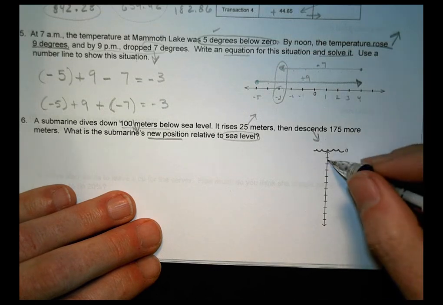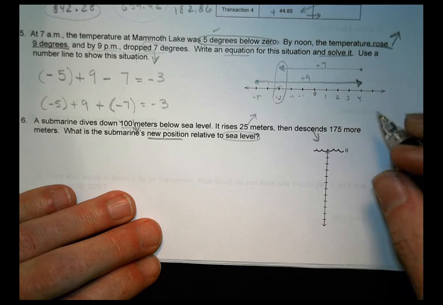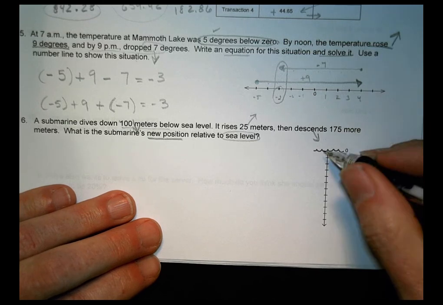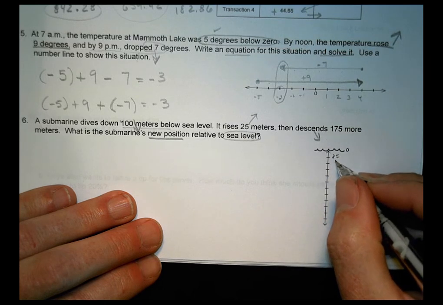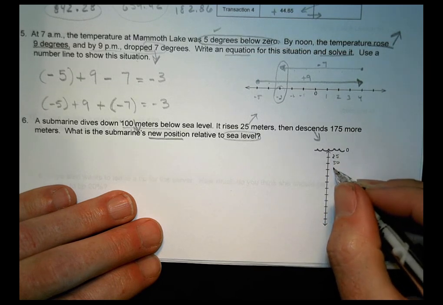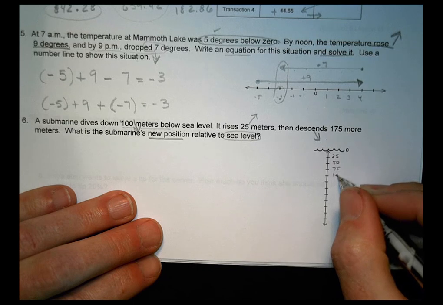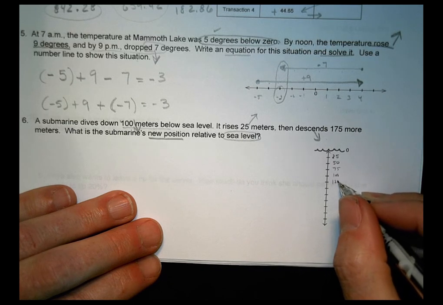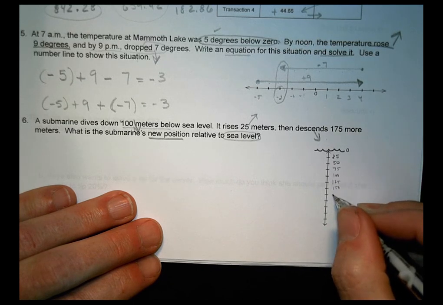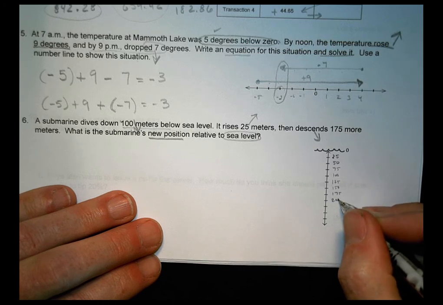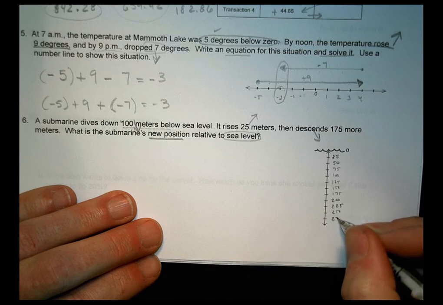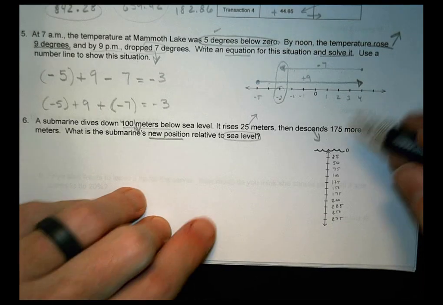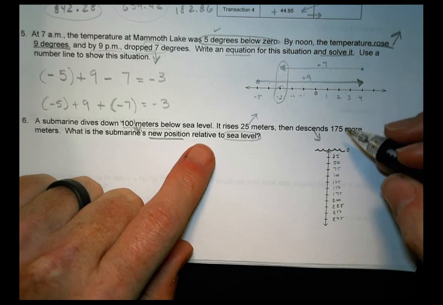Now they have all these little hash lines here, and we have to figure out what we want to measure this by. I went ahead and labeled mine as 25. I counted by 25, 25, 50, 75, 100, 125, 150, 175, 200, 225, 250, and 275. And then I just used my line and drew some arrows to show what happened.